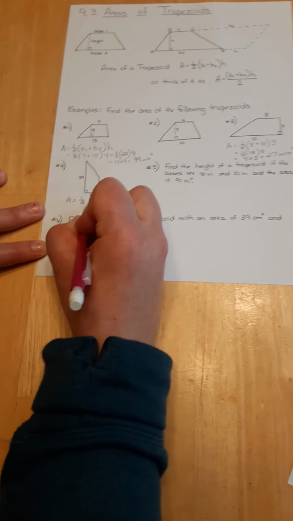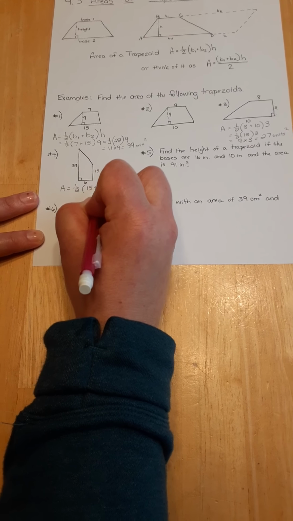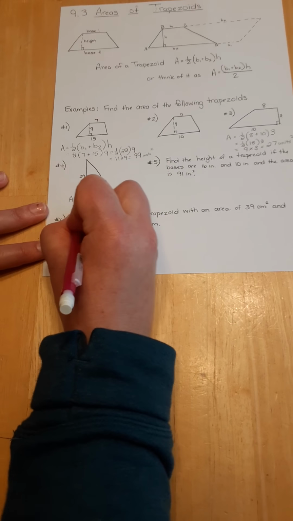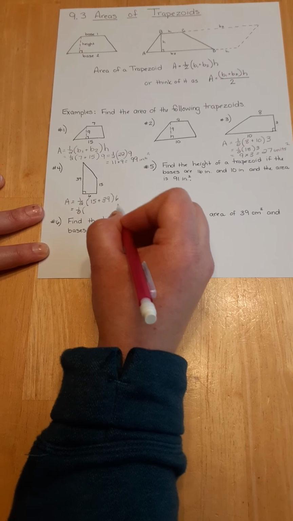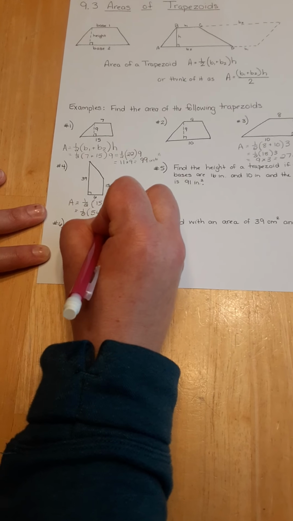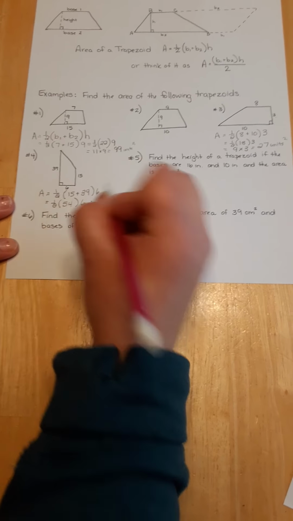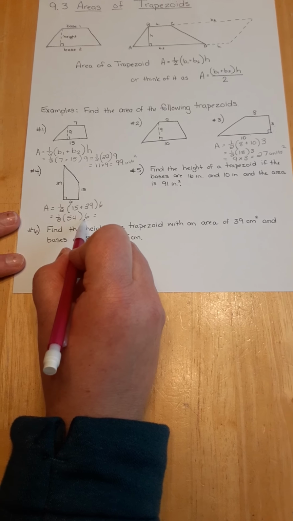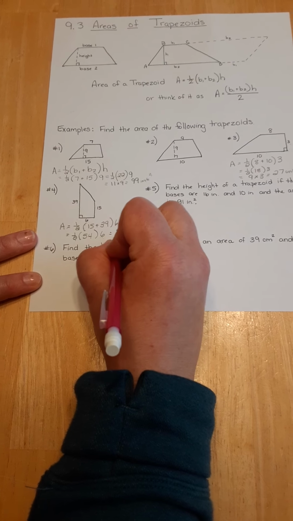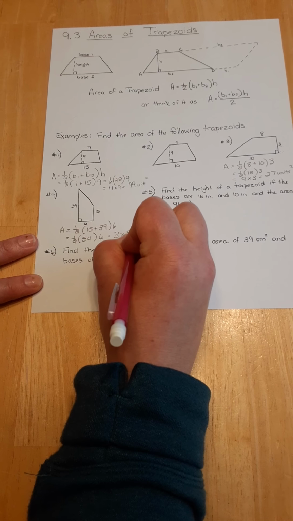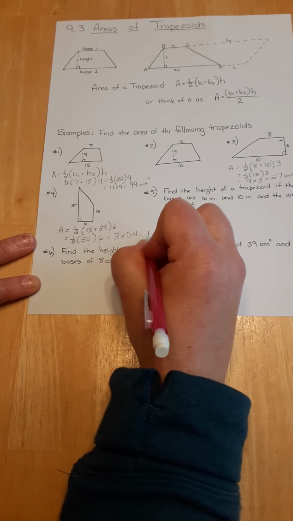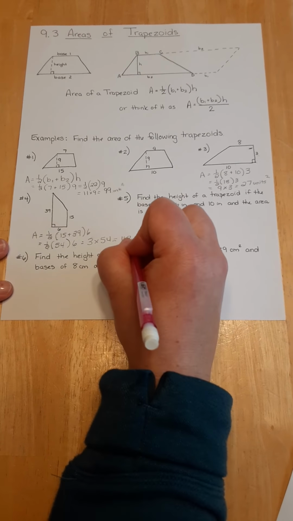Area equals 1/2 base 1, which is 15, plus base 2, which is 39, times our height. So, adding our bases together, big numbers here, but that adds up to 54, and height is 6. Now, you can do taking half of any number. Here, it's easier to take half of 6, so half of 6 is 3, and then I got 3 times 54, which gives me 162, and it'll be units squared again.